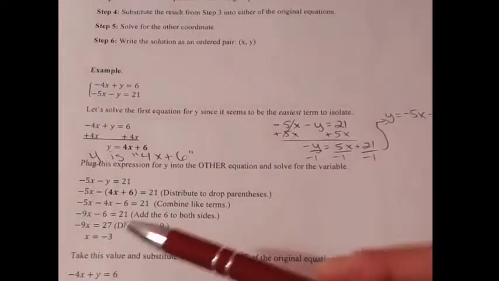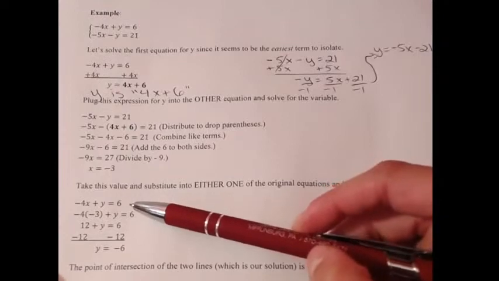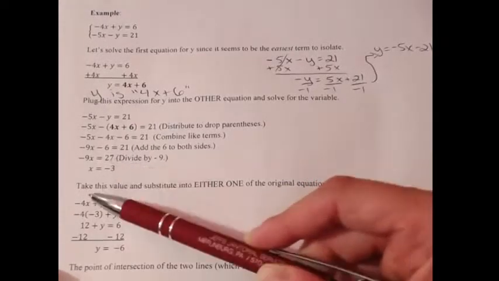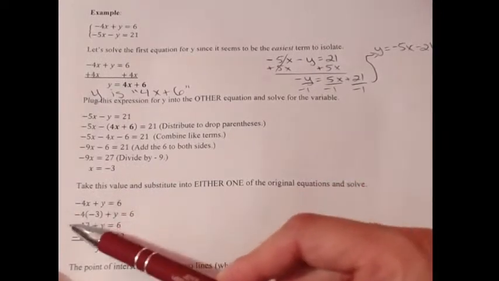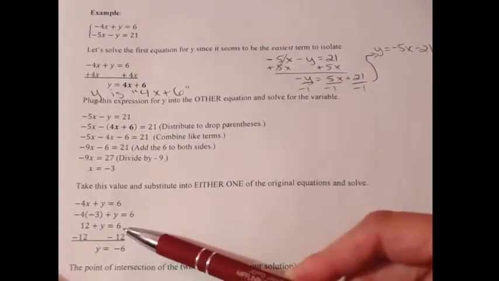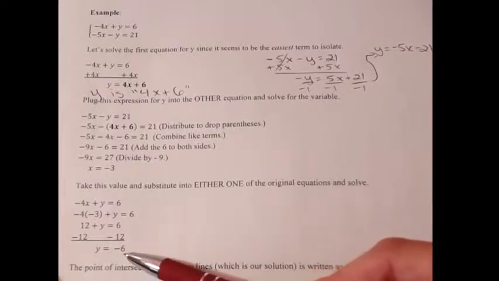So notice here how I took the first equation, negative 4x plus y is equal to 6, and I said, okay, well, I know that x is negative 3. So I'm going to replace x with negative 3 and go through the motions. Negative 4 times a negative 3 is a positive 12, so I have 12 plus y is equal to 6. Subtract 12 from both sides, and look what we just found. y is equal to negative 6.